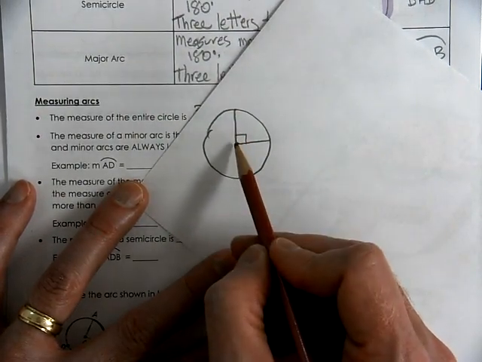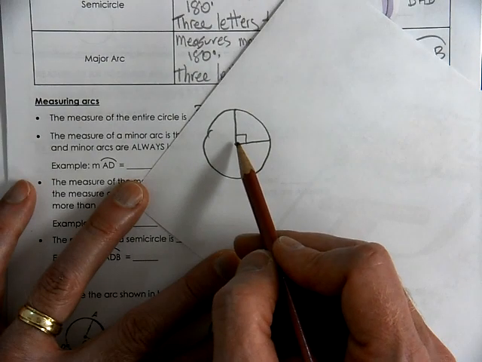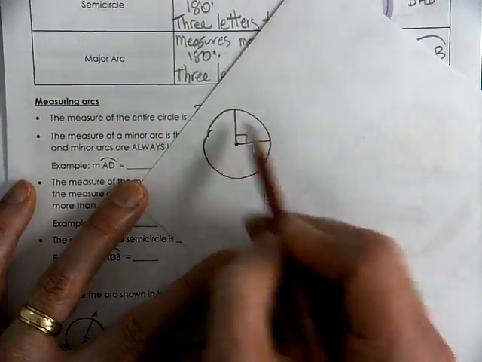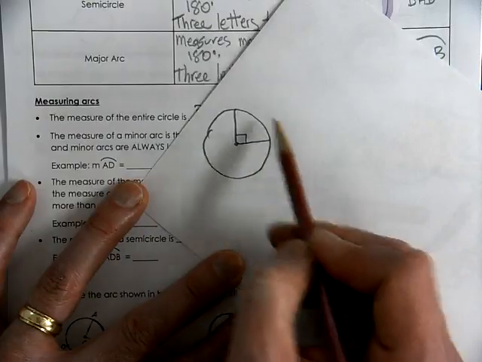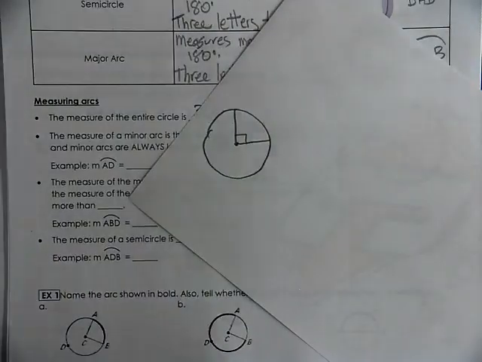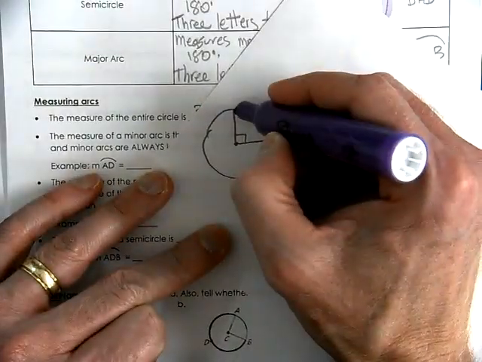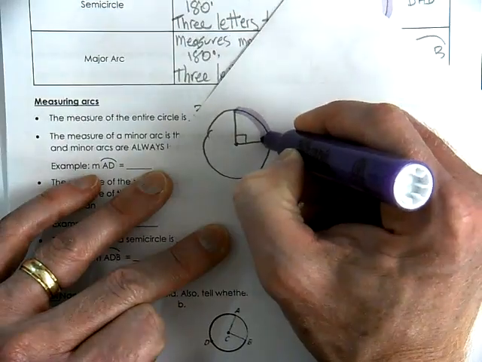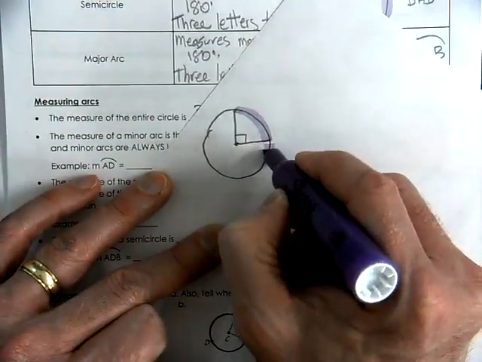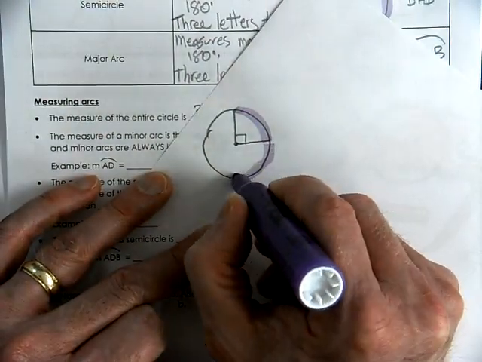Okay? And we know that a full circle is going to be made up of 360. So the full circle would have 4 of those.